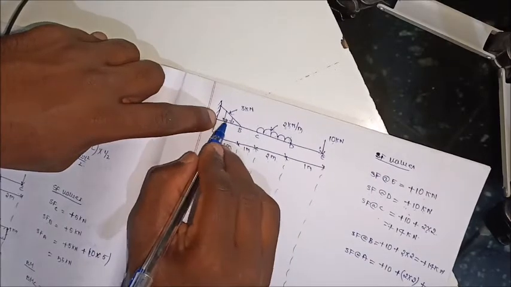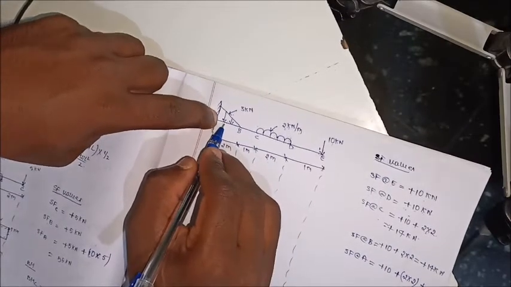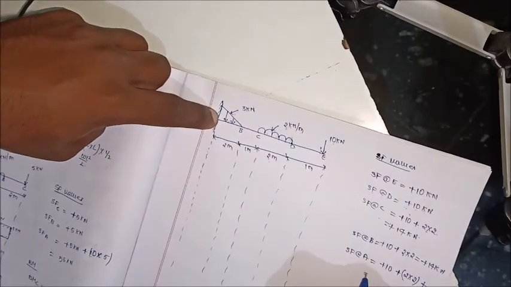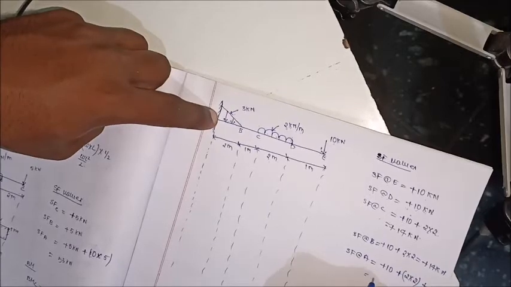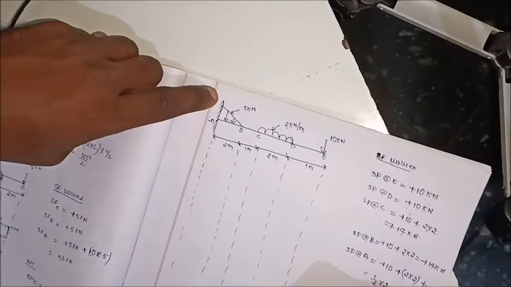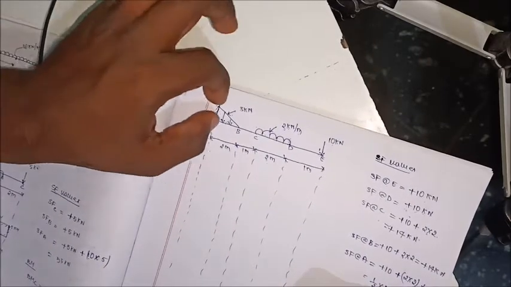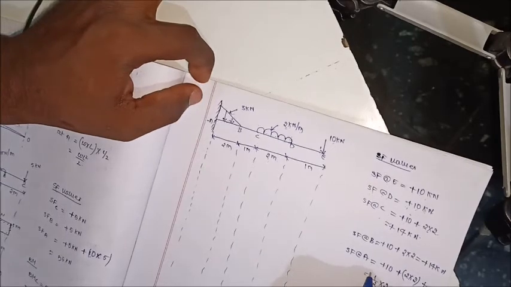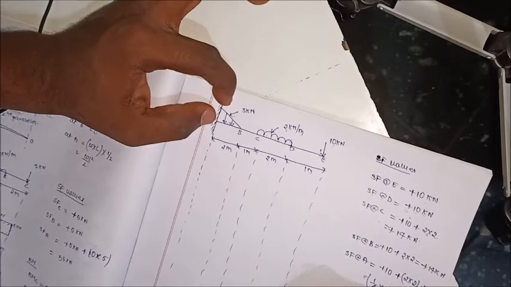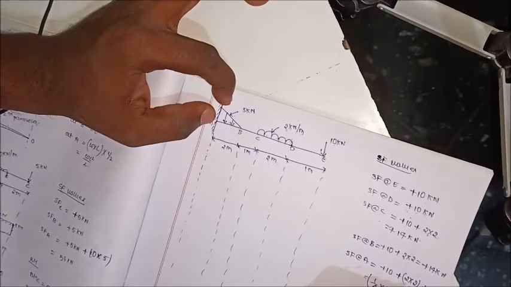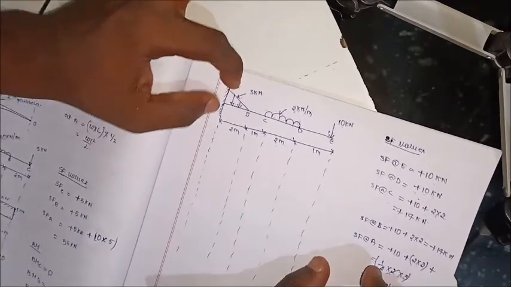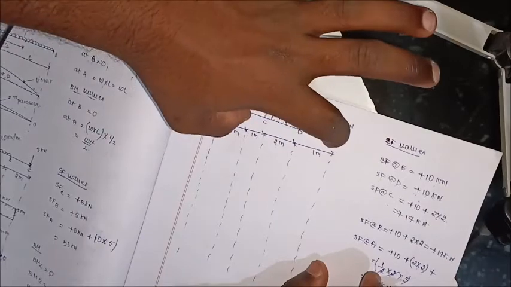Convert the uniformly varying load into a point load by multiplying by the area of the triangle, half into base, which is the acting distance of 2 meters, and height, which is the intensity of loading. Here the 2 cancels, so we get 3 plus 4 is 7, plus 10, 17 kilonewtons. These are the shear force values at different points of the beam.